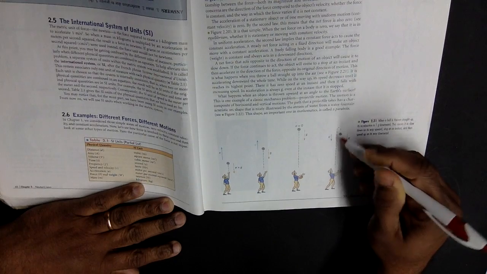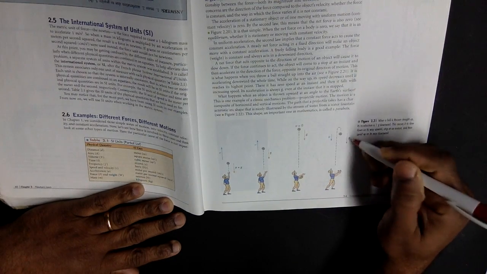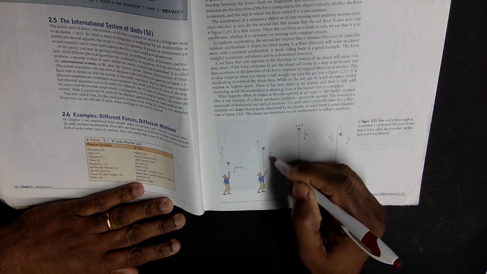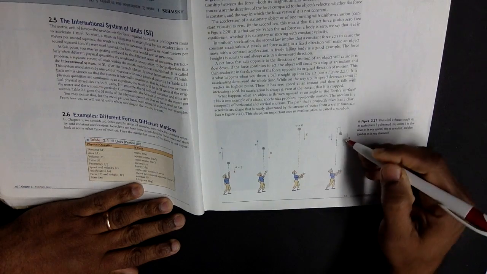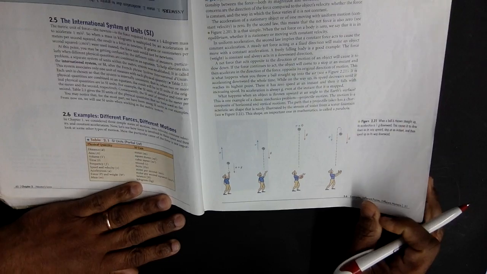And then in the next diagram, you can see that this object is coming back. So you can see the direction of the velocity is downward and the acceleration is also downward. And why is it so? Because the weight is acting downward. So the actual acceleration is always going to be in the downward direction.